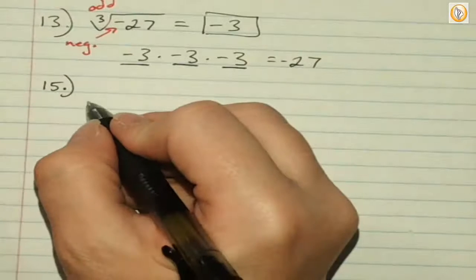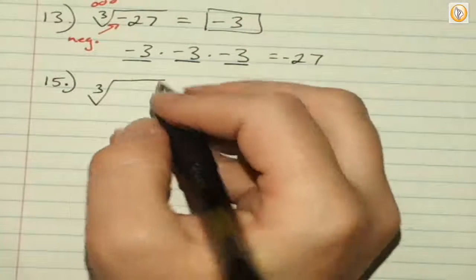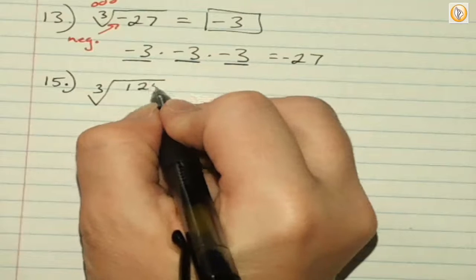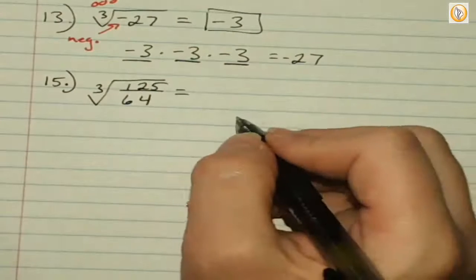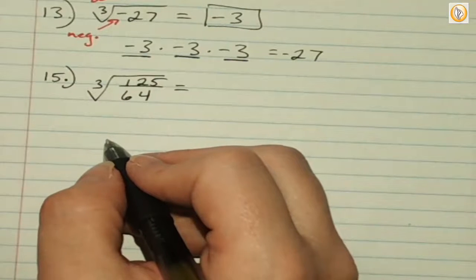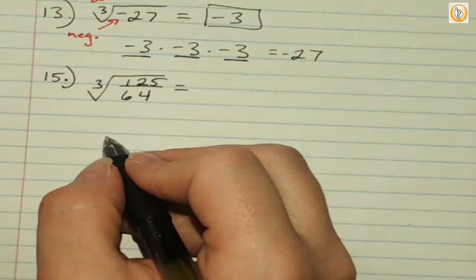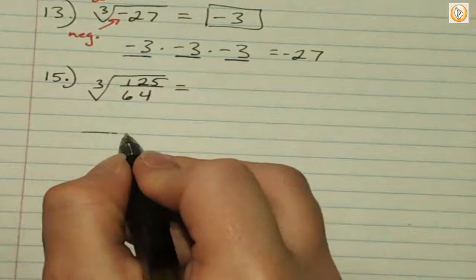Number 15, Aiden, the cube root of 125 over 64. The first one would be 5.